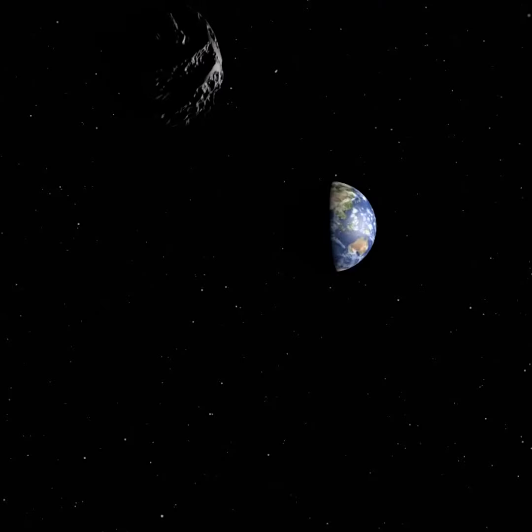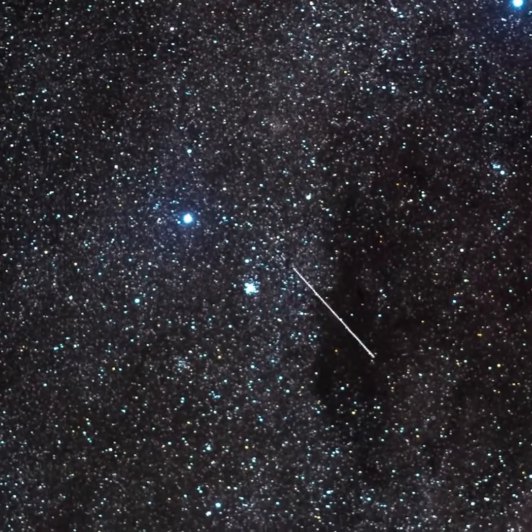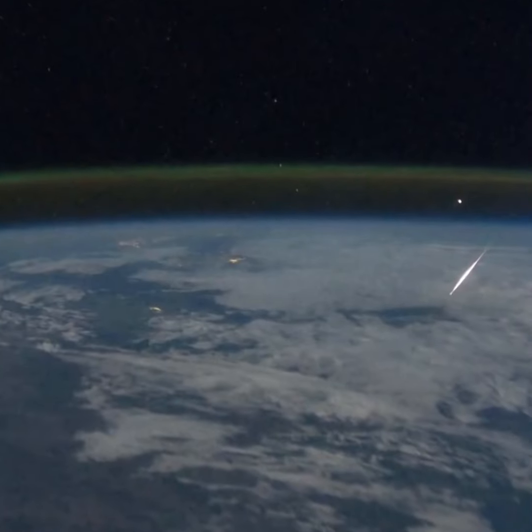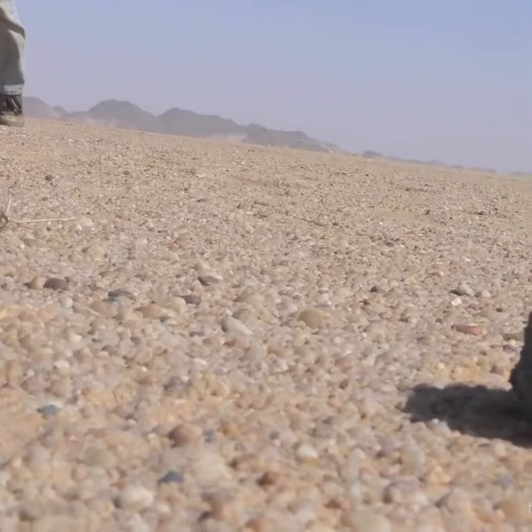When a meteoroid gets close to the Earth and enters the Earth's atmosphere, it's called a meteor. And the meteor enters the Earth's atmosphere at a very high speed, so it burns up and produces a streak of light called a shooting star. So if you have seen a shooting star, you likely saw a meteor. And if a meteor survives the burn and lands on the ground, it's called a meteorite.